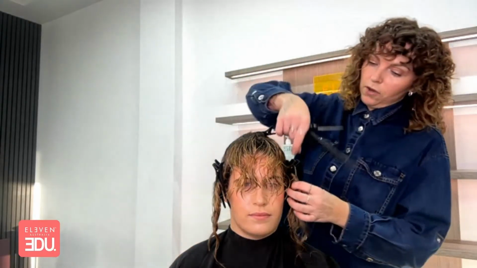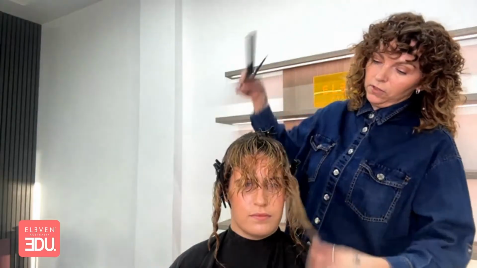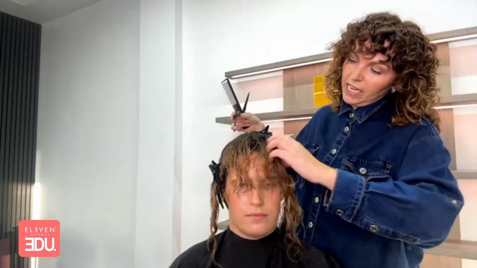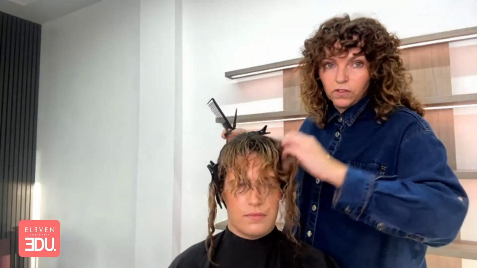Okay? Now I want to blend in the sides of Jill's hair. So I'm going to take out the other section here, which is the furthest front section. Every time I take out a section, I like to move the hair just to put it back into its natural fall. And I can see straight away here, it just needs that little trim. So I don't want to take too much off that front area.